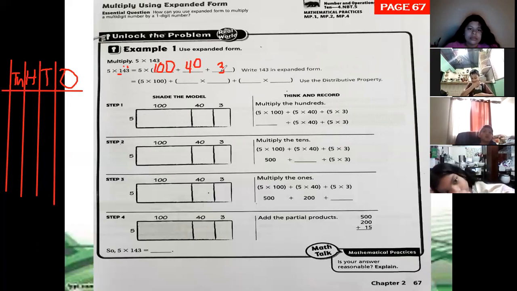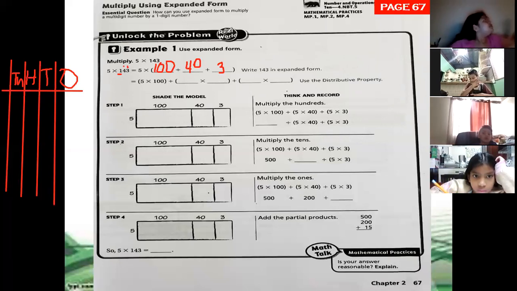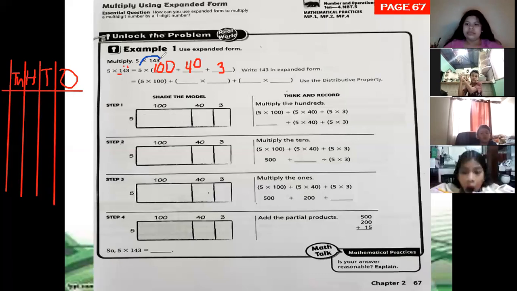Now we are going to divide this addition into 3 different multiplications, because we are going to multiply 5 times 100, 5 times 40, and 5 times 3. We are going to separate the 3 multiplications.